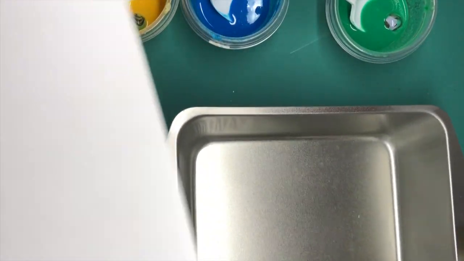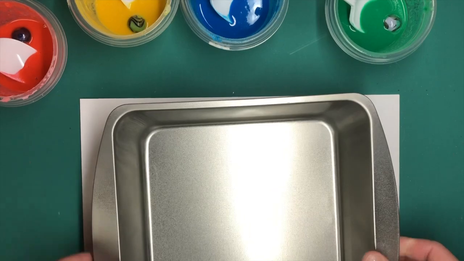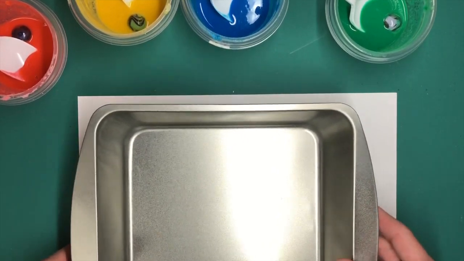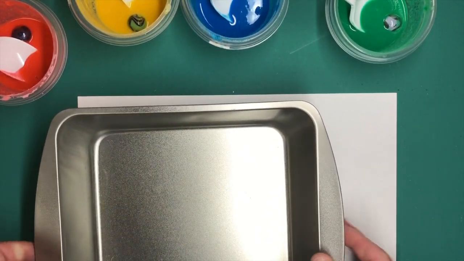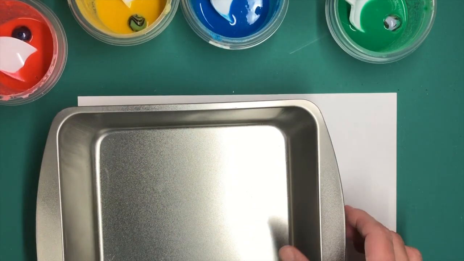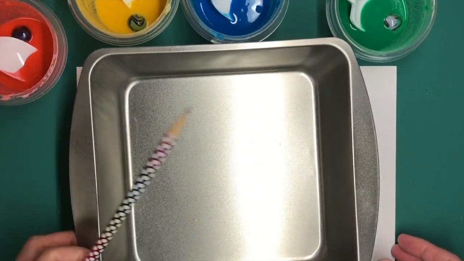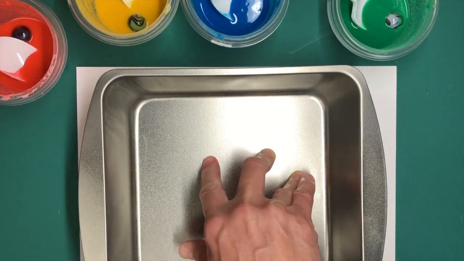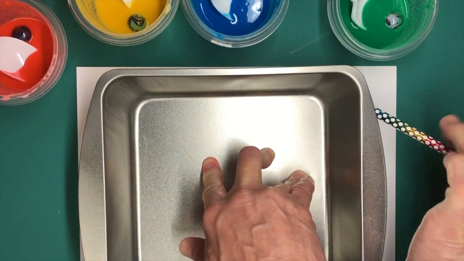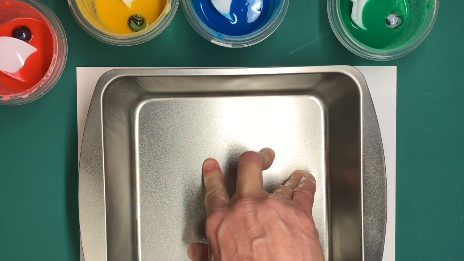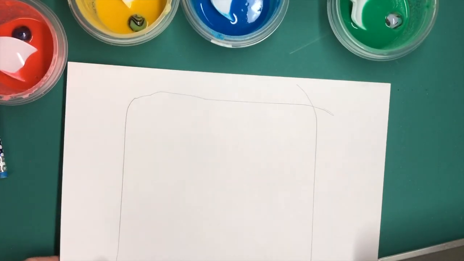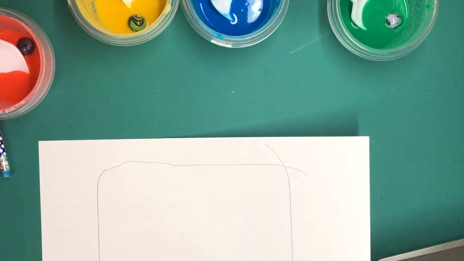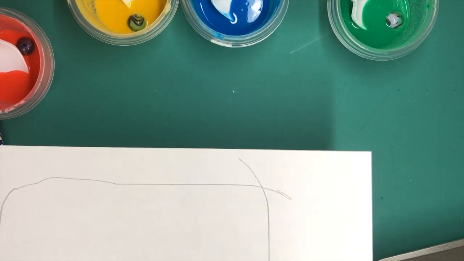So clearly this piece of paper is too big for my pan, so I'm going to need to cut it down. The way I'm going to do that is I'm going to trace around the edge of my pan, and I'm going to cut my paper down. So if you need to trim your paper as well, you can do that. You see, I just got a rough outline of my pan on the paper, and I'm going to cut it.